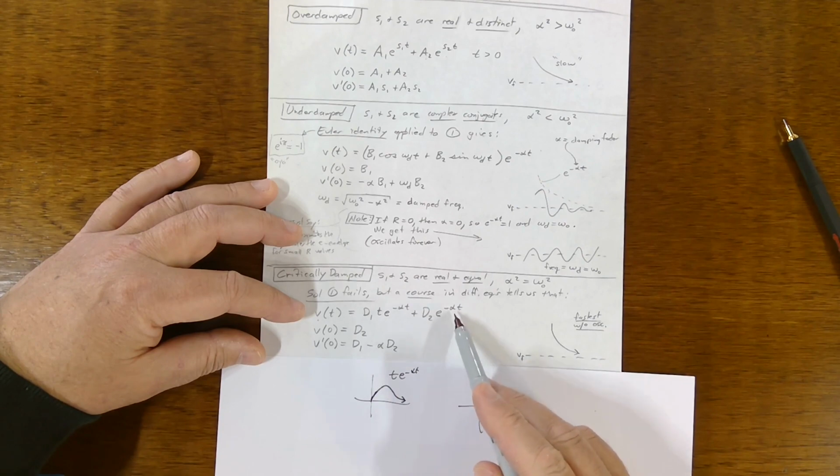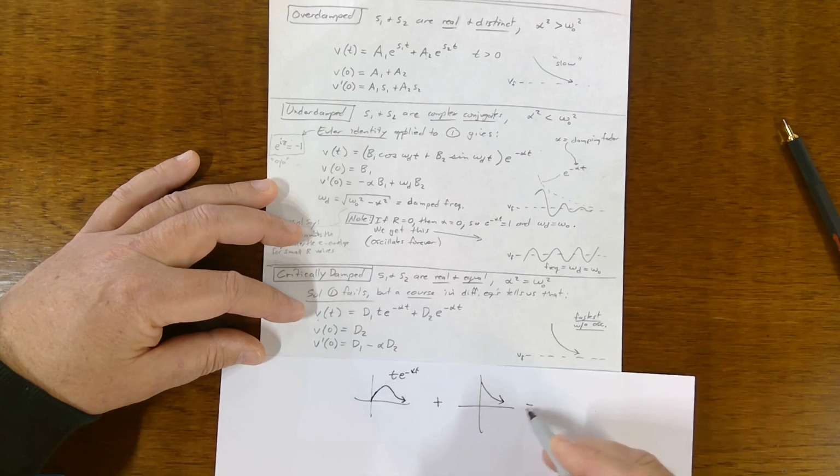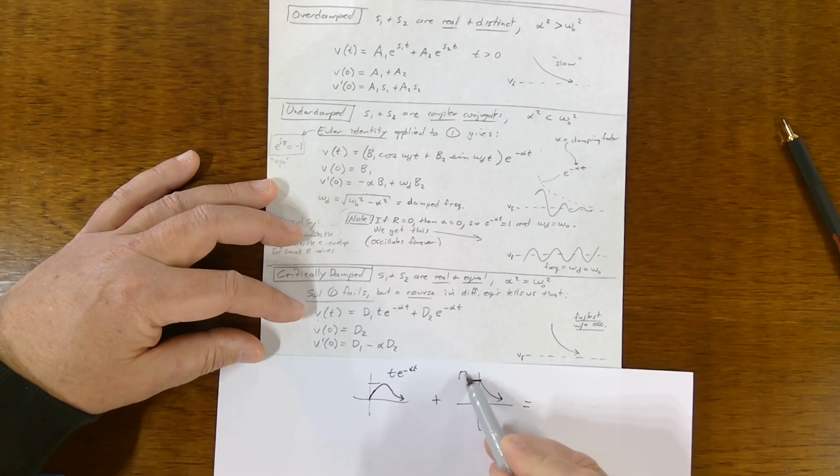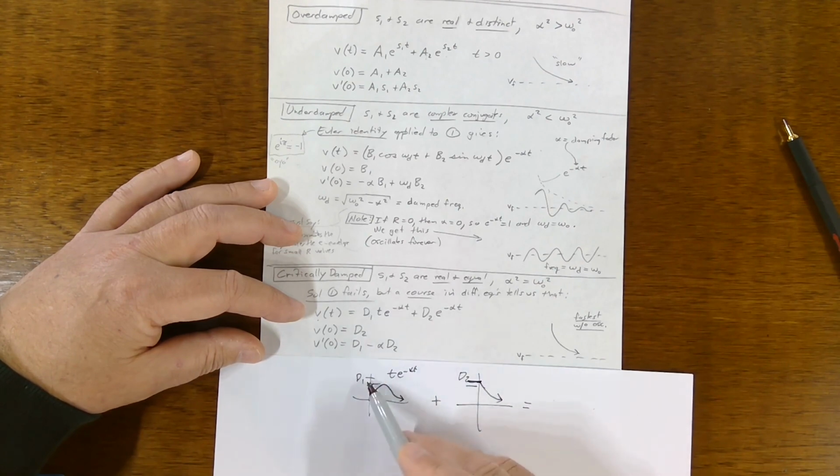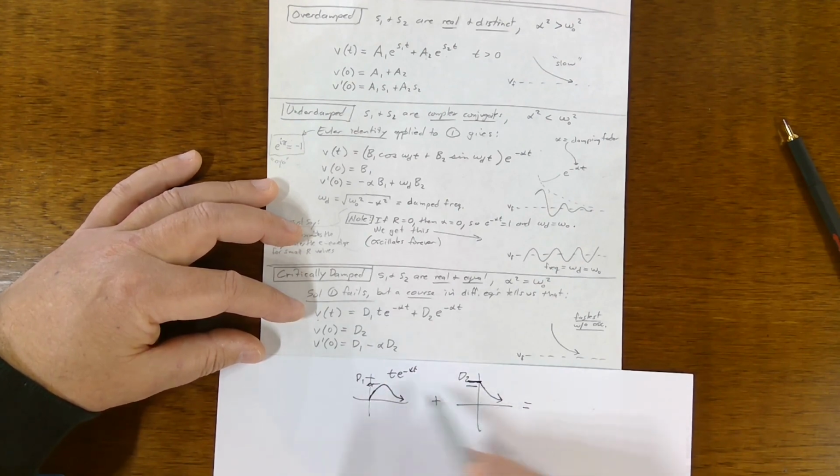The second guy, e to the minus alpha t, is just going to go down like that. So when you add these two together, it depends on what the relative contribution from each of these is. The d2 and the d1, I'm not sure where d1 is exactly, but the d2 is here and the d1 somewhere. It depends on which one of these is stronger. And these guys are going to work together or fight each other, depending on whether you're an optimist or a pessimist. And you could get different curves.